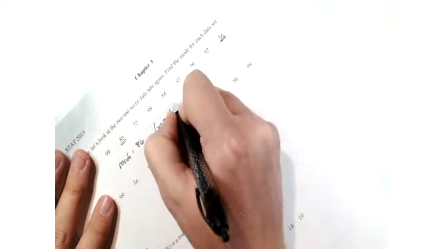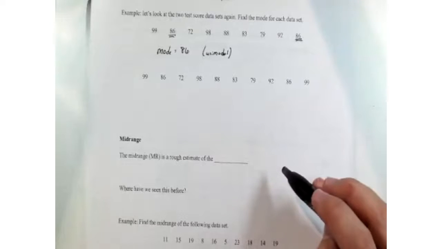The mode equals 86, so this data set is unimodal. Does everyone understand why 86 is the mode there? It's the number that occurs most often. Every number in here occurs once, except 86, which occurs twice, so it's the mode.